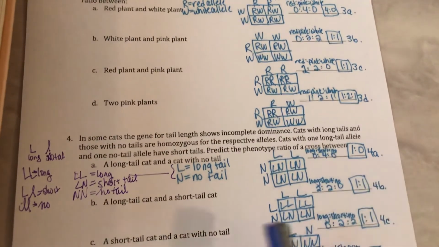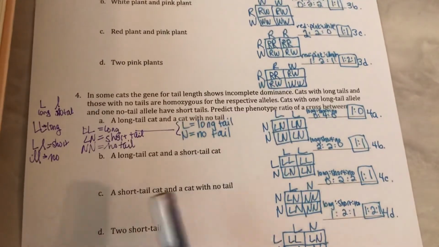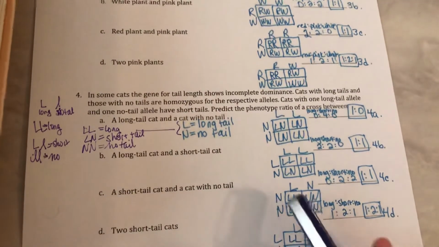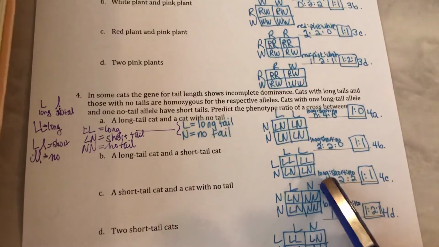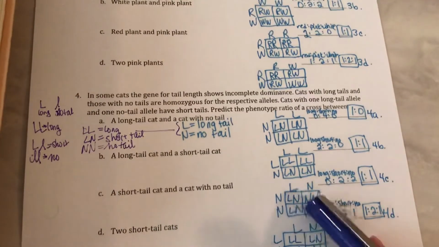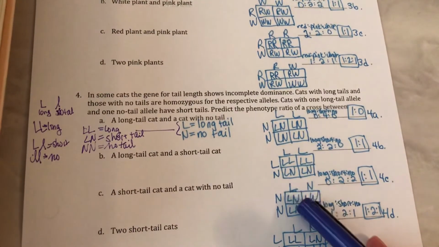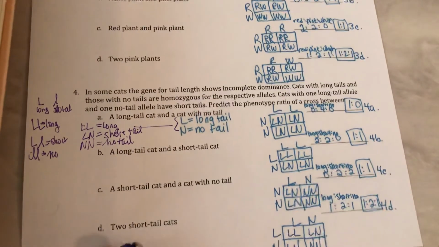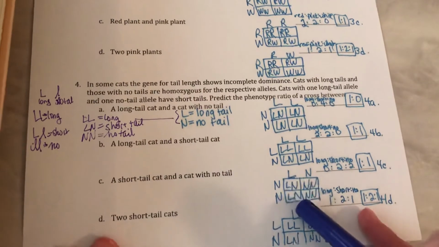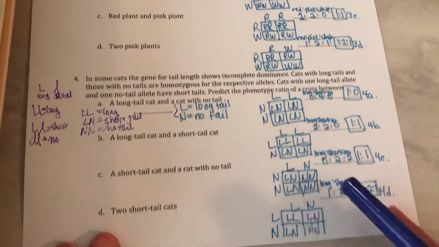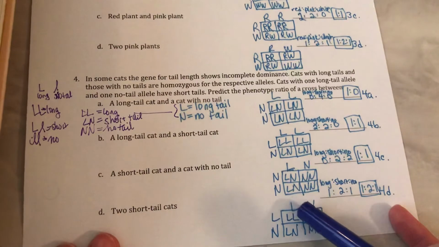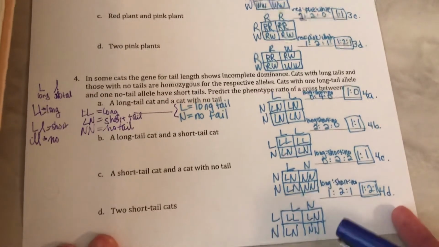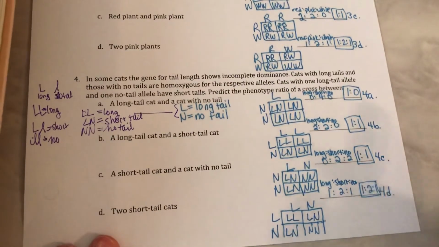That reduces to 1-to-1. If I have a short-tailed cat and a cat with no tail, the short-tailed cat is LN, the cat with no tail is NN. So I get 2 short tails, 2 no tails. That reduces to 1-to-1. If I have two short tail cats, that's LN crossed with LN. And I get one long, two short, one that is no tail. So it's a 1 to 2 to 1 ratio.